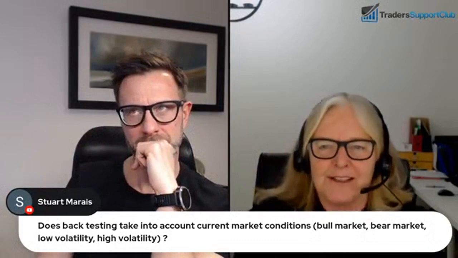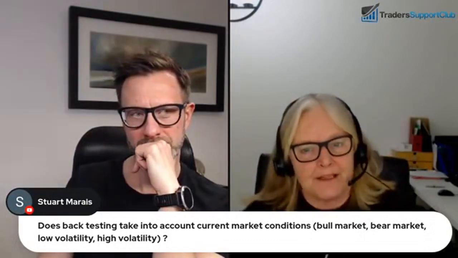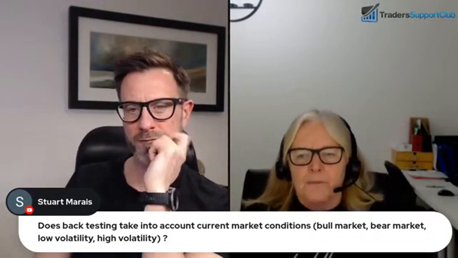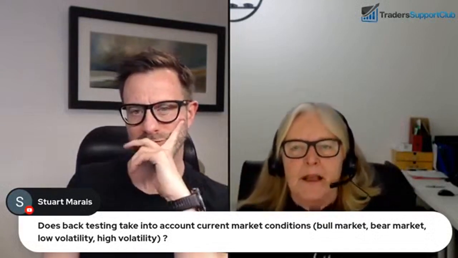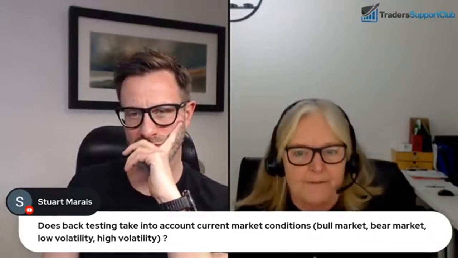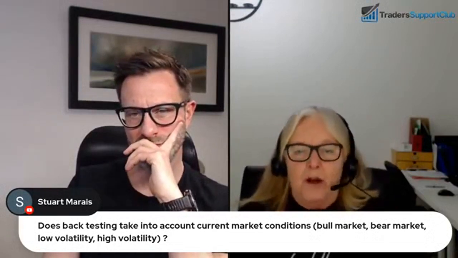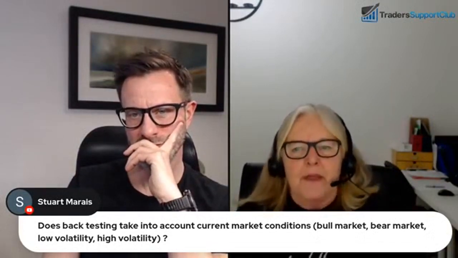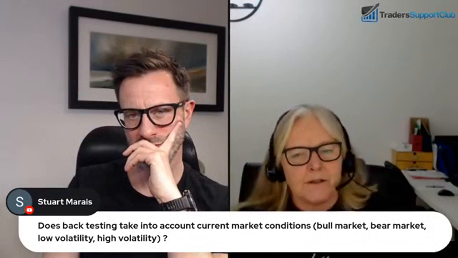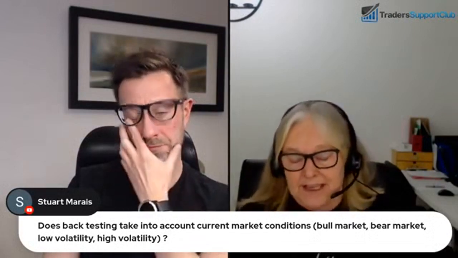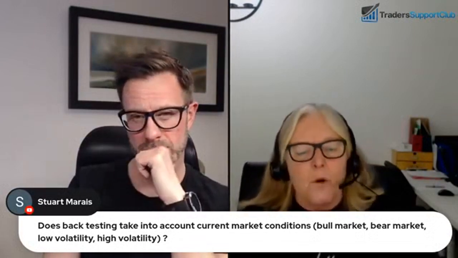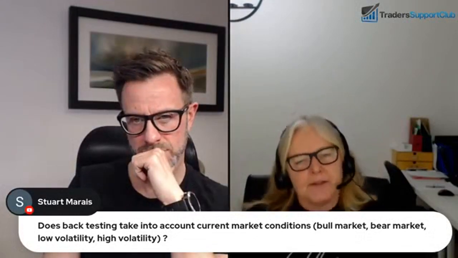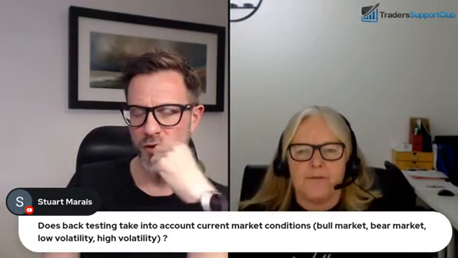But that highlights the need for doing enough backtesting, going back far enough, because if you only do a couple of months of backtesting, then you're not necessarily going to have your bull market, your bear market, low volatility and high volatility in that shorter time frame. That's why it's important. The bigger the data sample set you can get, the more realistic it's going to be moving forward. But yeah, absolutely, your backtesting will have those market conditions.